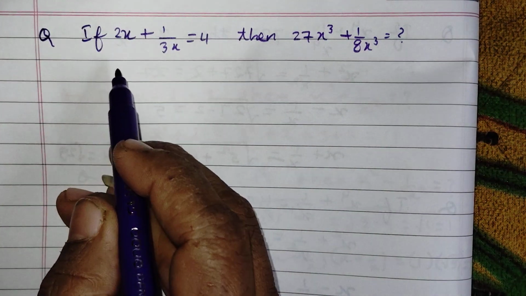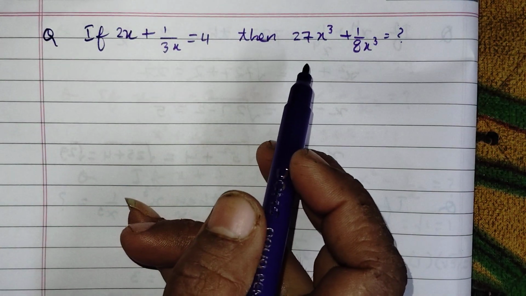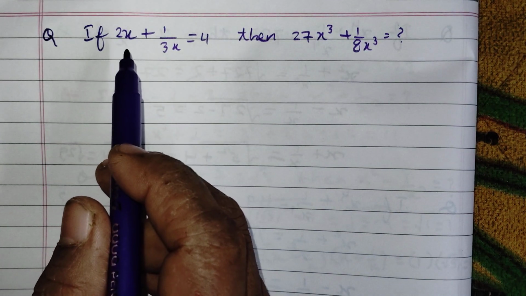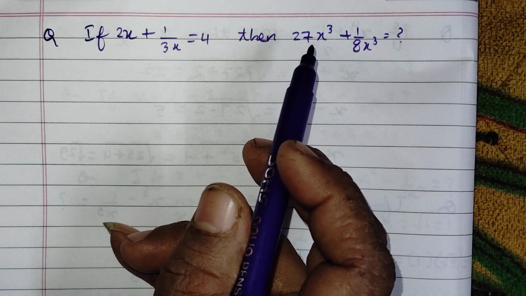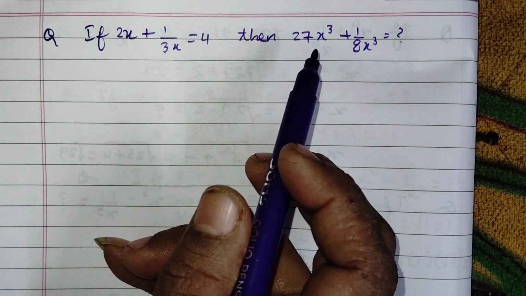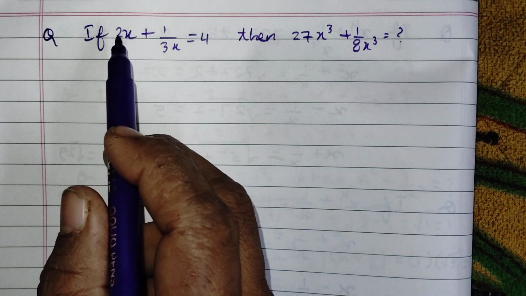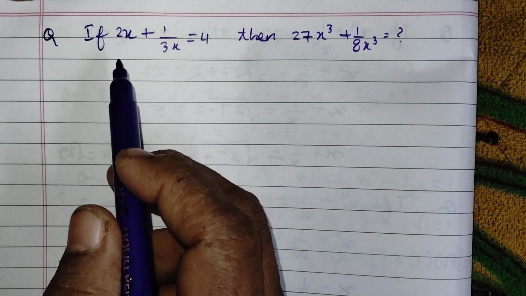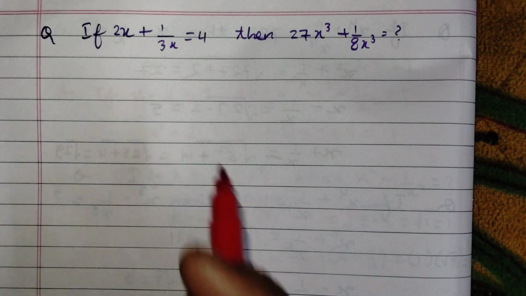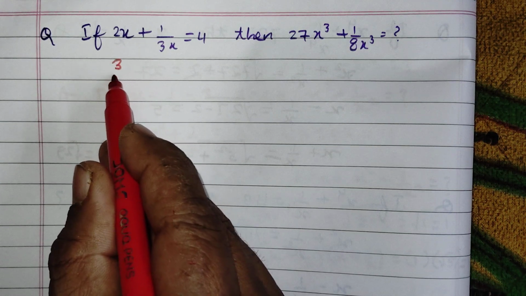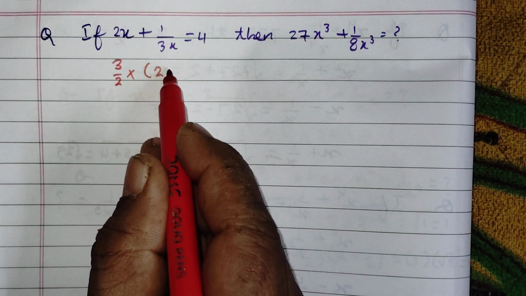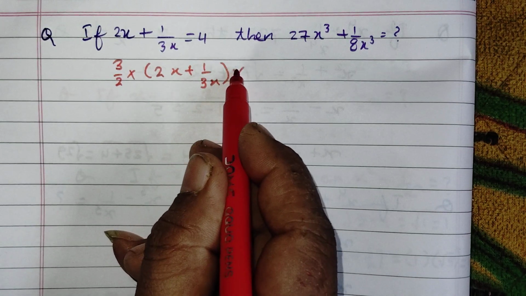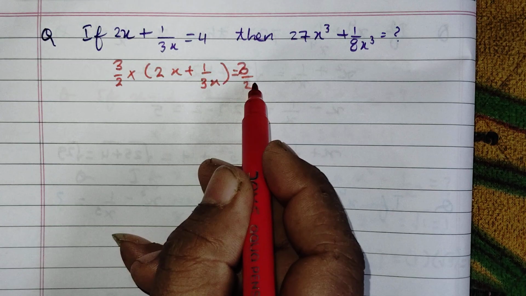Next question is, if 2x plus 1 upon 3x equal to 4, then find 27x cube plus 1 upon 8x cube. So here the trick is that there is 27x cube and the cube root of this 27x cube is 3x. So we need 3x here. So we multiply by 3 by 2 to remove this 2 and get 3. So we multiply this 3 by 2 to this bracket 2x plus 1 upon 3x. Both sides we multiply by 3 by 2 into 4.